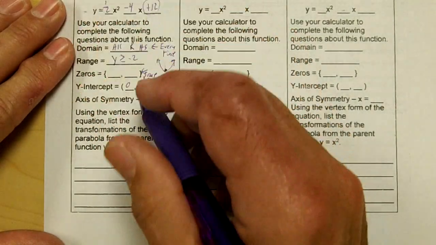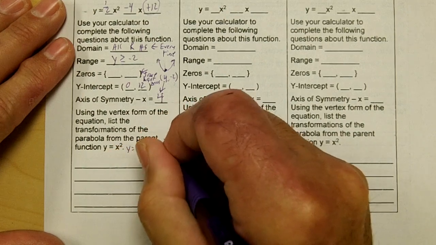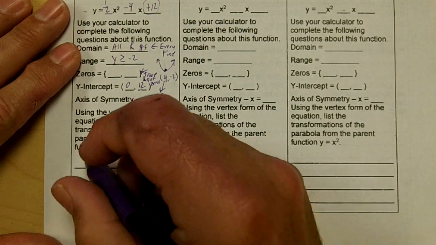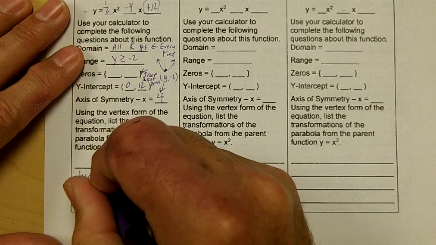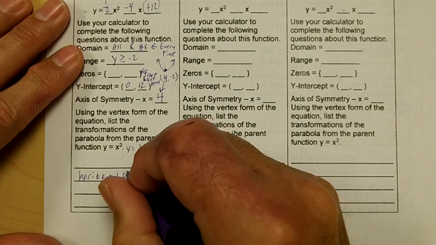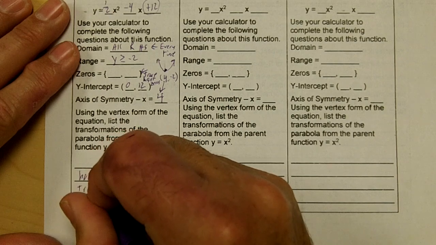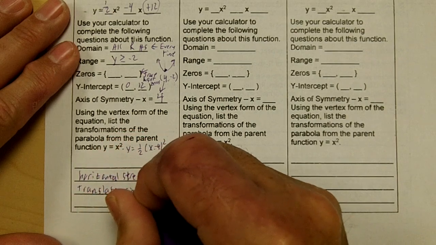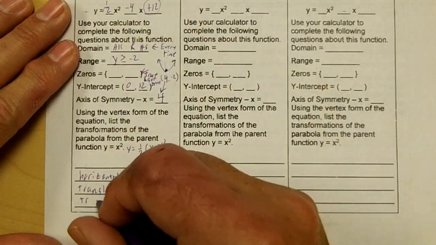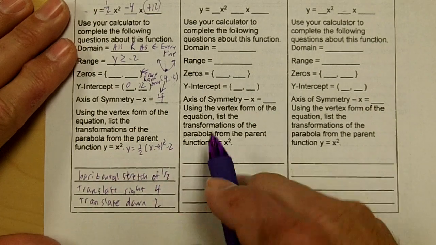Now then, let's write down the vertex form. Y equals 1/2 parentheses x minus 4 squared minus 2. There's no negative, so it's not reflected. This is going to be a horizontal stretch. Horizontal stretch of 1/2. This minus 4 is going to be a translate right 4. And this minus 2 is a translate down 2.